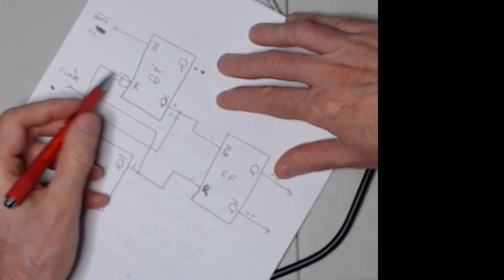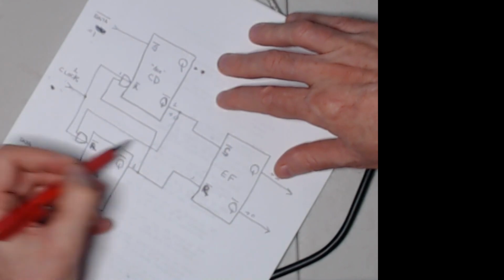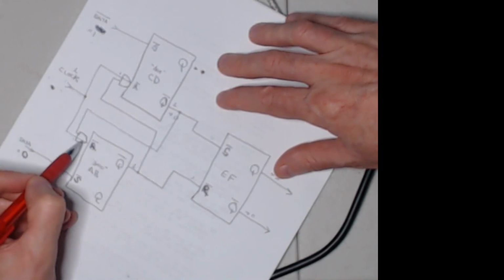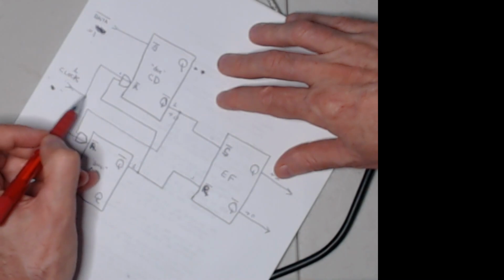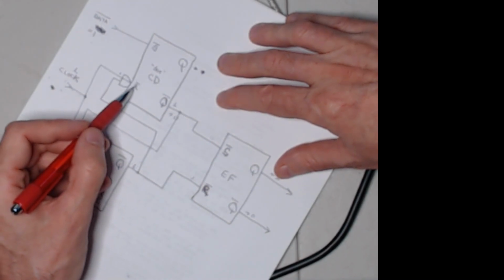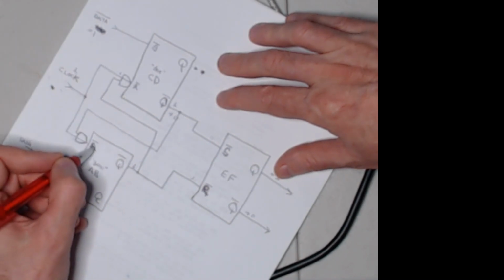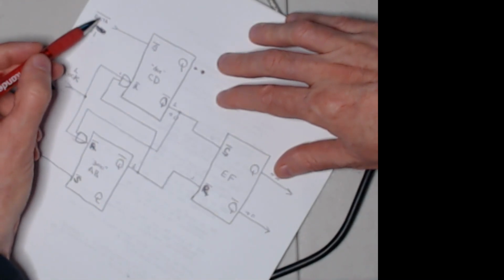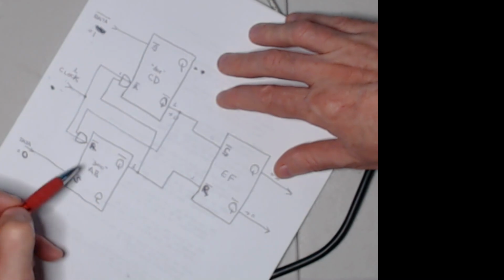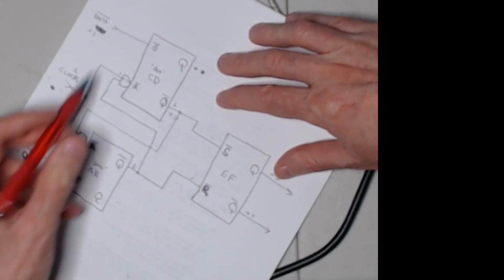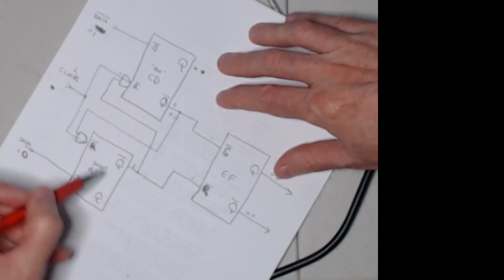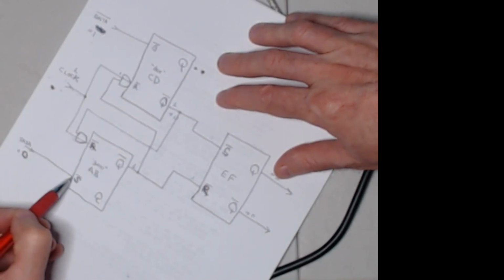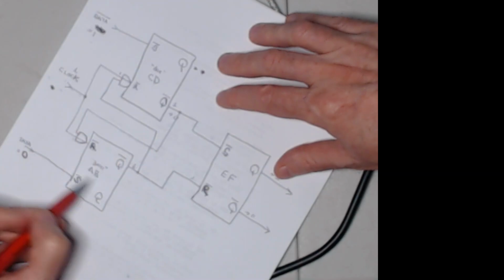And these Q bar outputs are both 1. So the clock is just going to go right through this AND gate and release this reset here. And then the data inputs and the data bar inputs are going to take over and activate one of these flip-flops, okay? Last time it activated this one. This time, this data input is 0, so it's going to activate this flip-flop here.